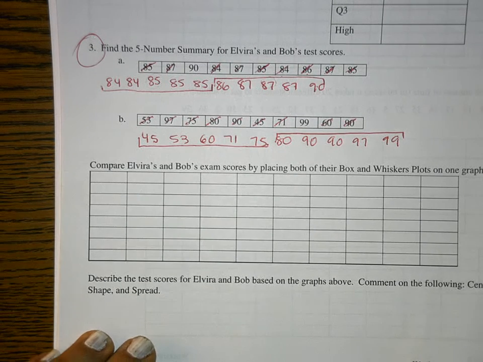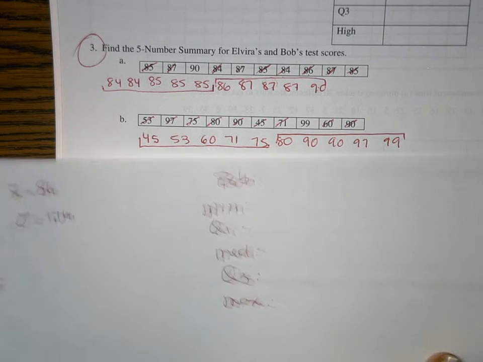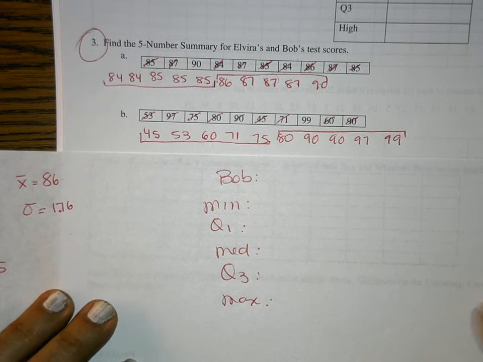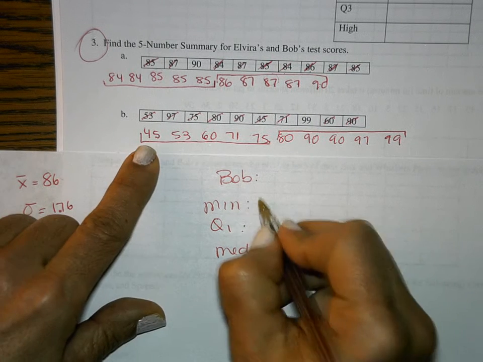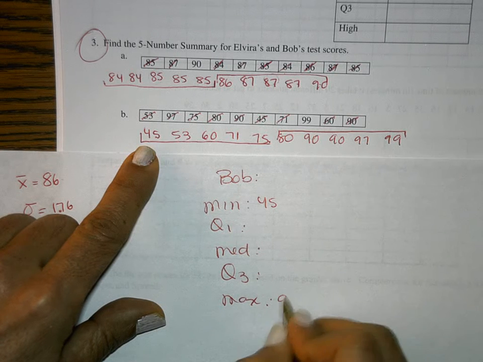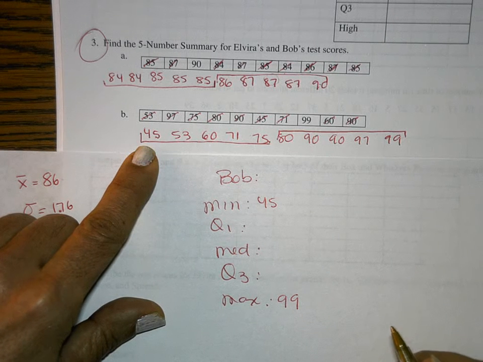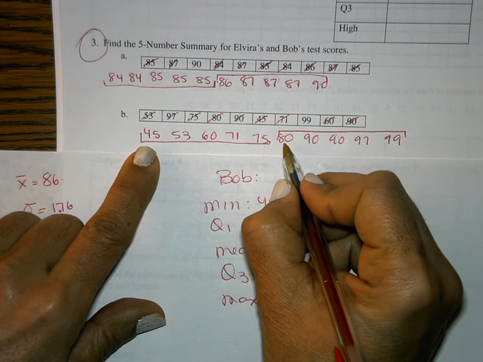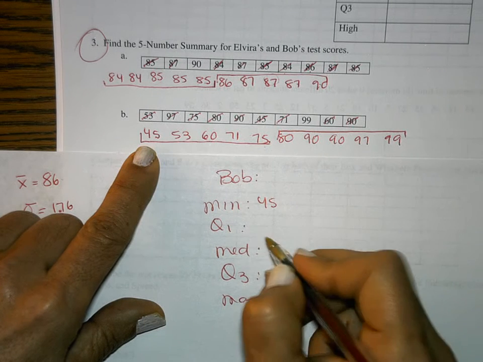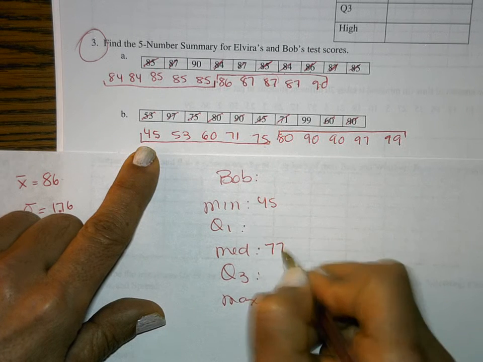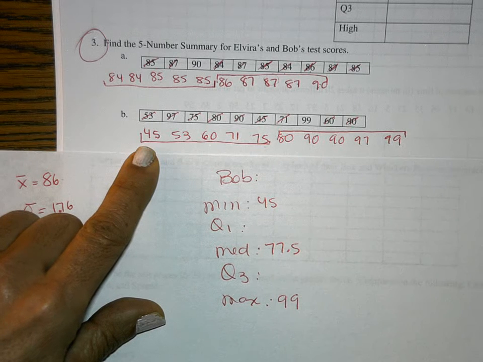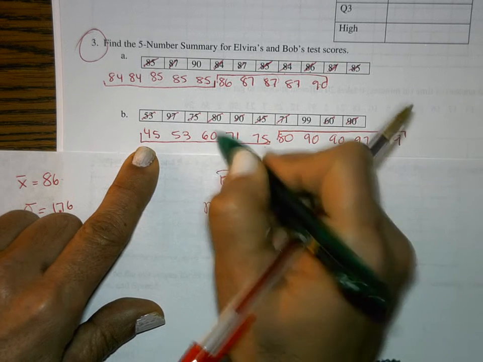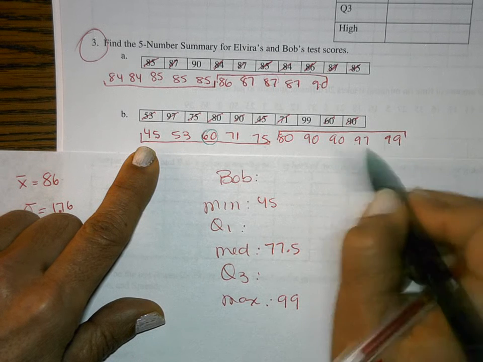And I'm going to pull this other piece of paper here again. Okay? And let's go ahead and find Bob's 5-number summary. The lowest was a 45. The highest was a 99. Huge range, right? And then the middle is between 75 and 80. So if you add them, you get 77.5. The median, or the middle of the bottom half, is 60. And the middle of the top half here is 90.